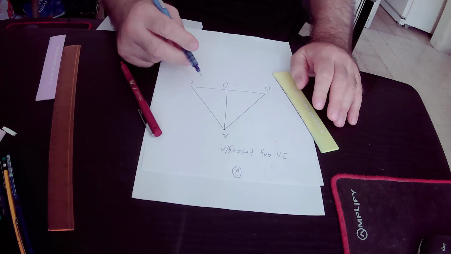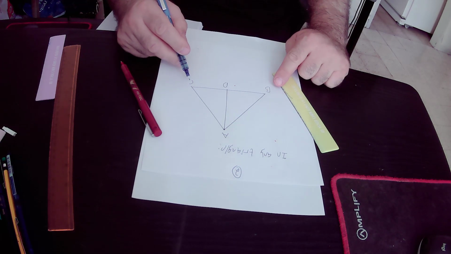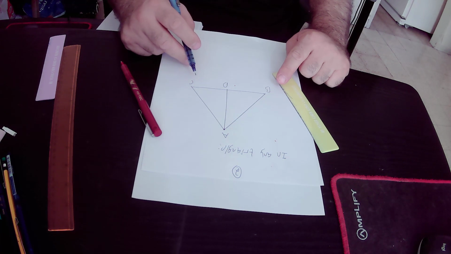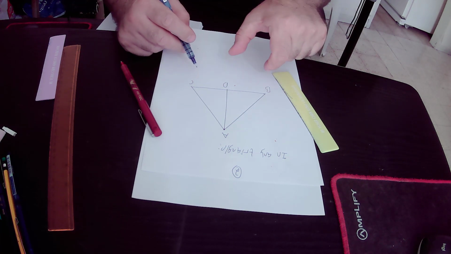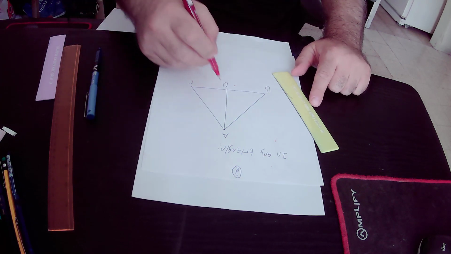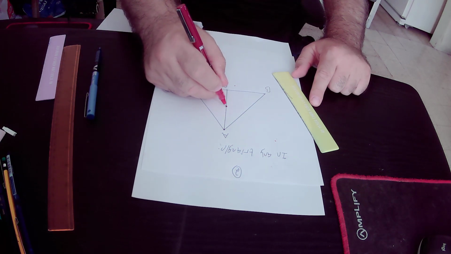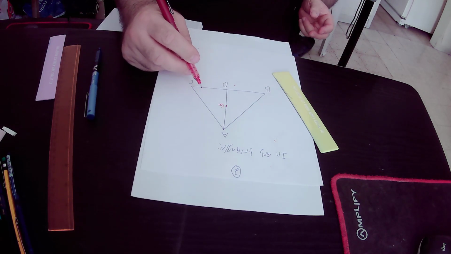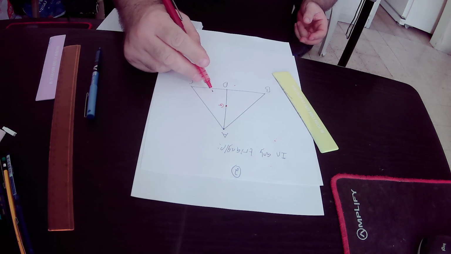That is to say, AD bisects side BC, or AD divides BC into two equal parts. That is to say, BD equals DC, and we also know that point G is the centroid of the triangle. That is to say, at point G, the three medians of this triangle intersect with each other.